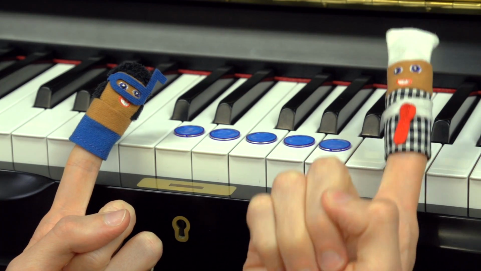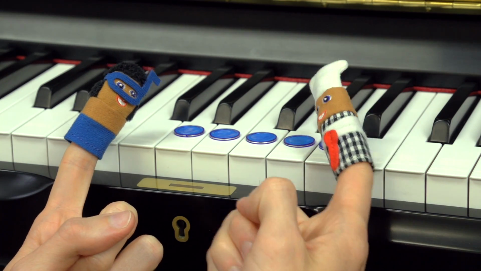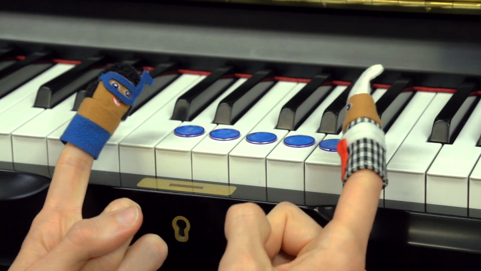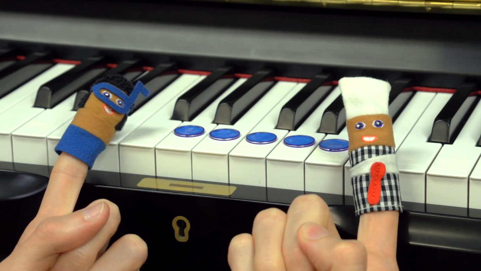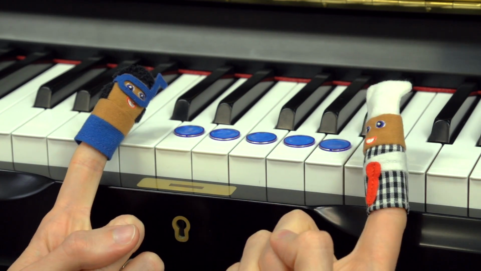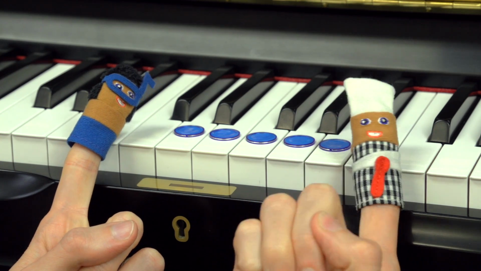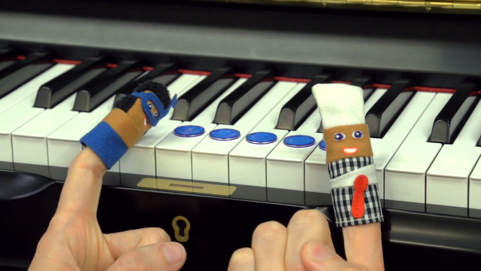I do indeed like the notes of the D minor pentascale. It's made of such healthy ingredients. What do you mean, healthy? Why, the notes are all natural. Good one.